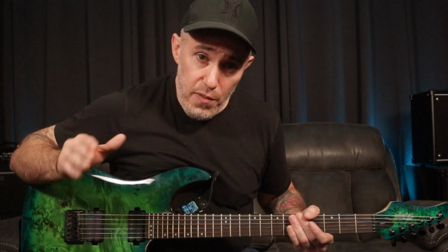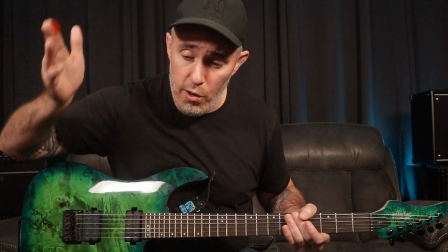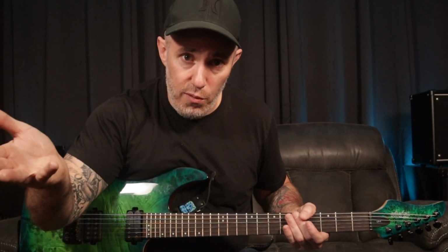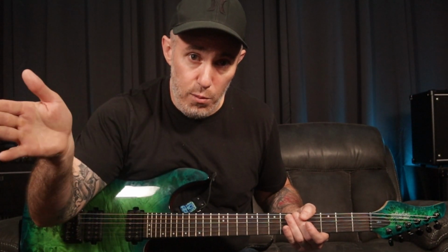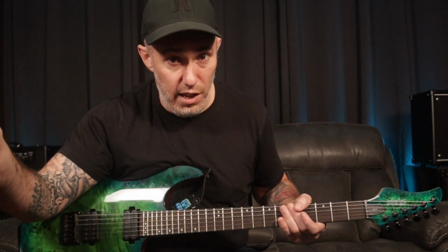Pretty cool. All right, so the 5th and final primary scale that we're going to talk about here is the double harmonic minor scale. Out of all 5 primary scales, we've looked at the major scale and its 7 modes, the harmonic minor scale and its 7 modes, the melodic minor scale, and the harmonic major scale. Now we're looking at the double harmonic minor scale.